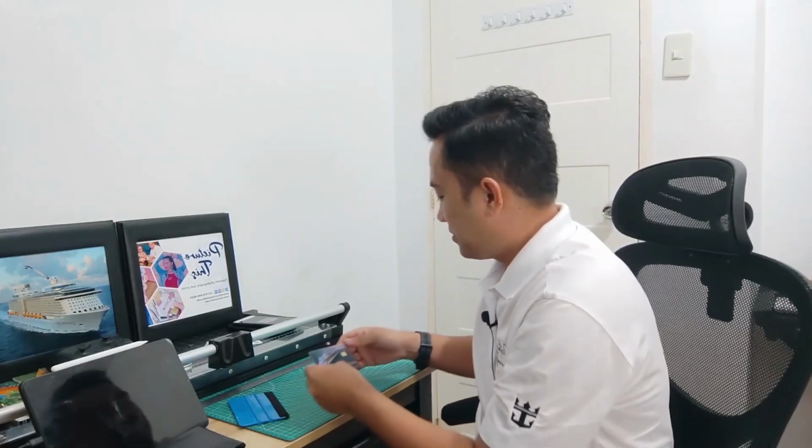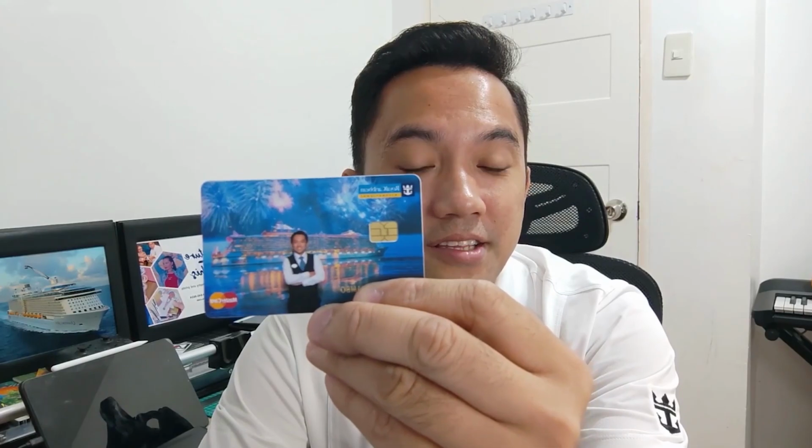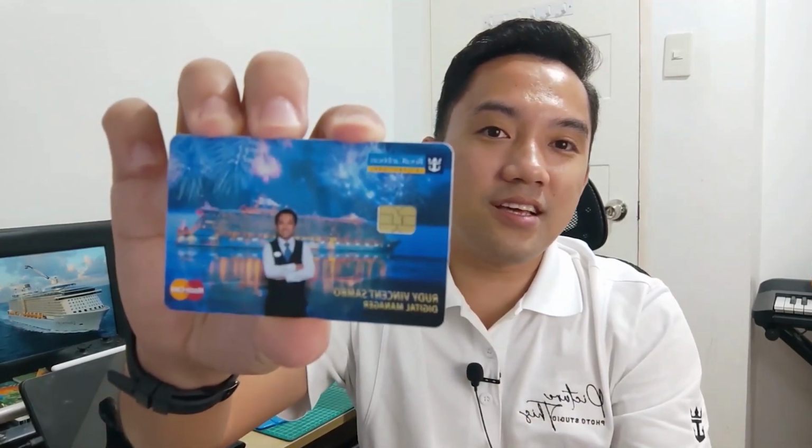That looks nice. Okay, let's do the same on the other cards. Look at this! From the boring Pag-ibig ATM card, now we've personalized it with my picture and with the ship at the back. Really, really nice, guys. I love this.